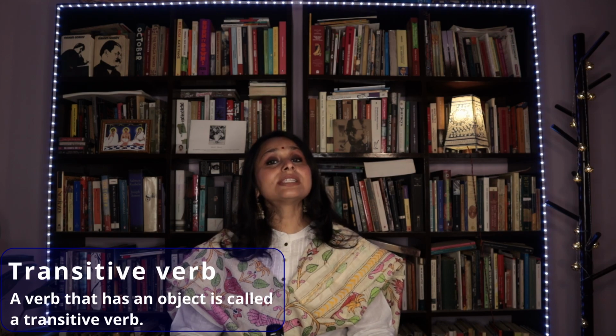A transitive verb is a verb that has an object. In these two sentences, I eat rice and Suchi helps Raman, the verbs, since they have objects, are transitive verbs. So very simply put, a transitive verb is a verb which has an object. I believe that this idea of transitive verb is clear to you all. Now, similarly, what is an intransitive verb?